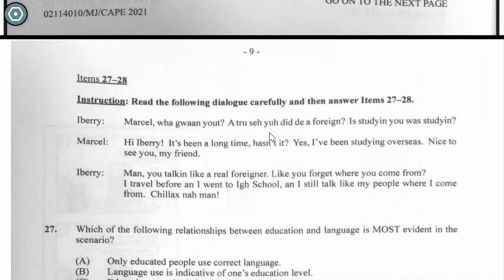Now read the following dialogue carefully, then answer items 27 to 28. Please be in standard English.